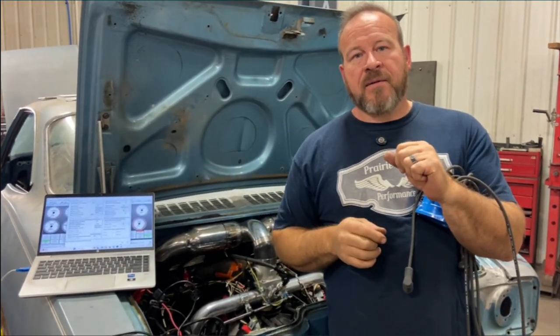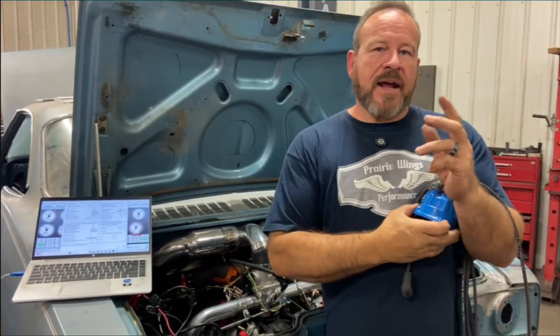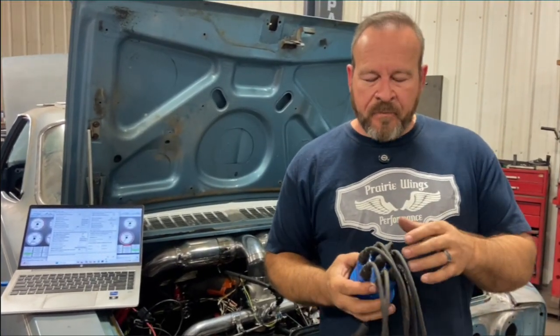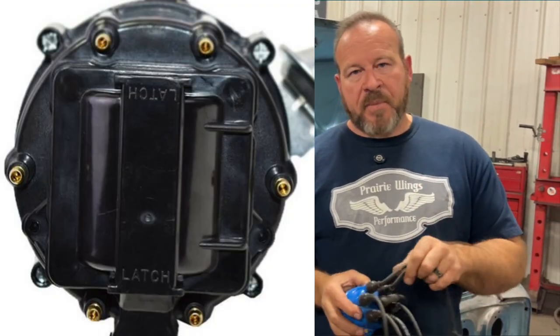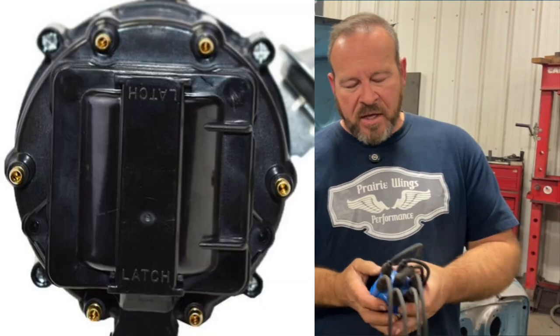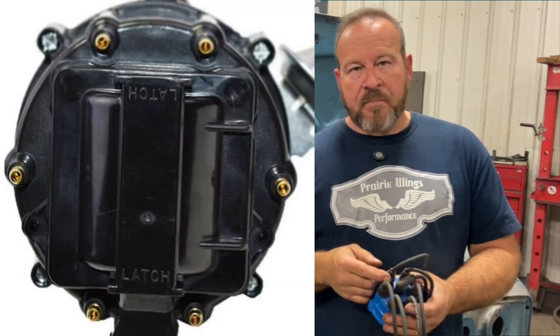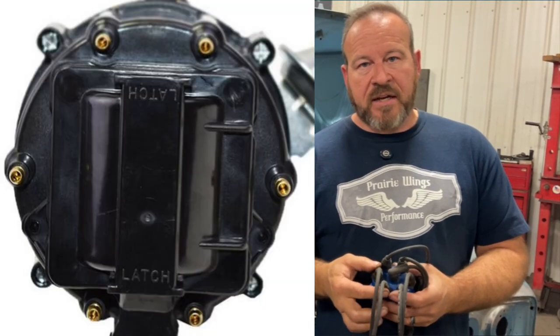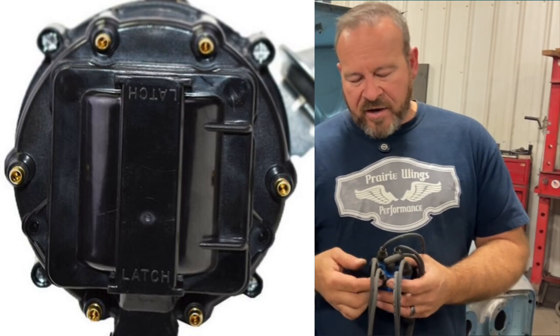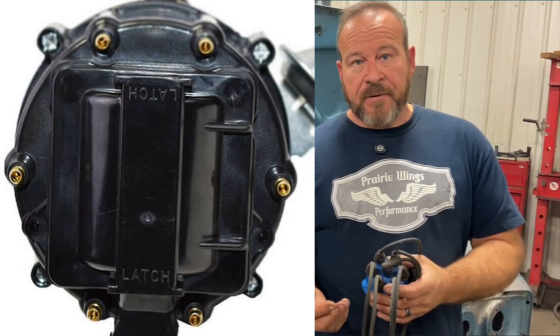So what that means is the throws on the crankshaft that hold the connecting rods have even spacing on them as well. Now, if you were to look at an odd fire cap, we'll throw a video or a picture up there of an odd fire cap. You'll notice on that cap that the spacing between the wires where they connect is not even.